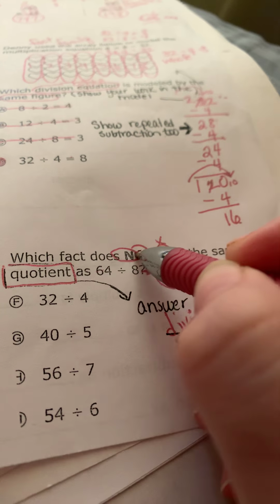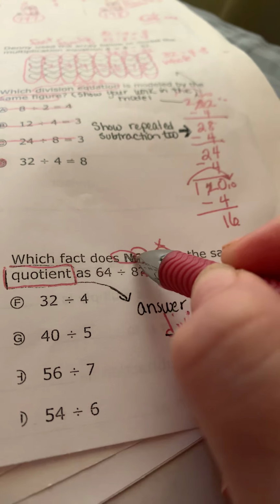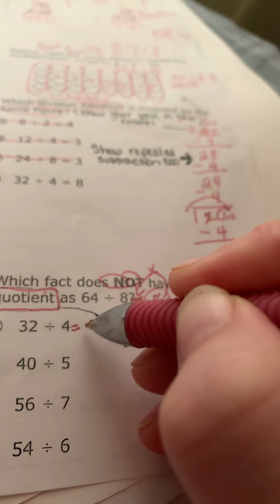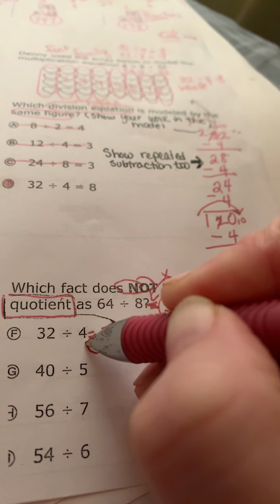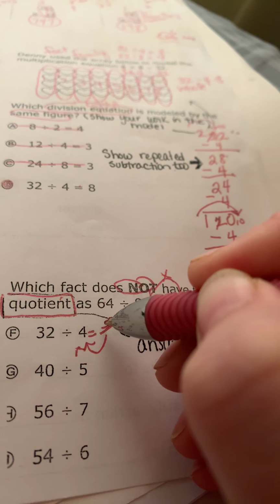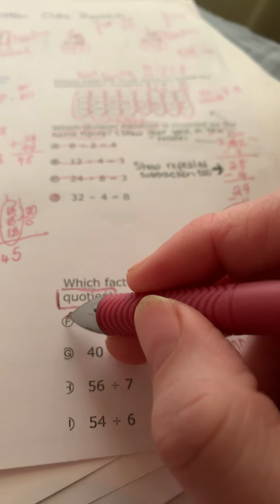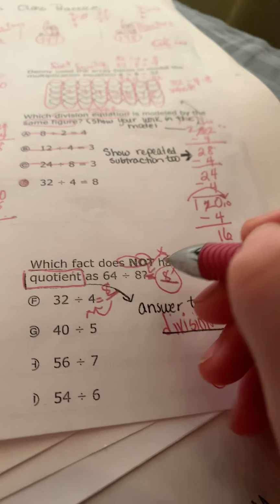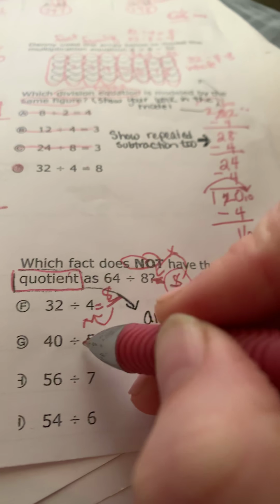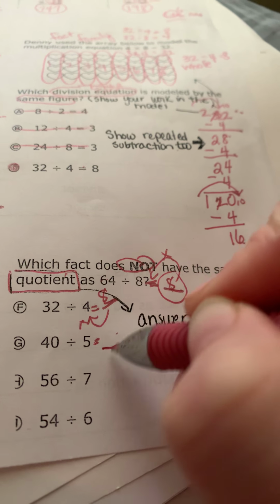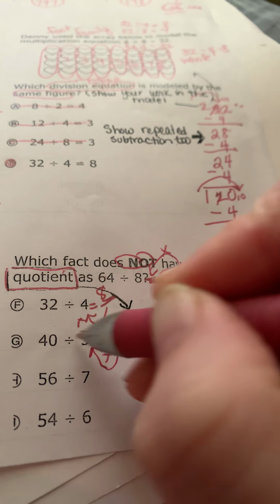And once y'all get that, all right, so we want someone down here that does not have an 8 as the quotient, as the answer. So again, instead of 32 divided by 4, let's think what times 4 is 32. 8. So this is the answer. And if they go, yeah, all the kids have gone off the cliff, I want one that is not 8. Instead of 40 divided by 5, let's think what times 5 is 40.